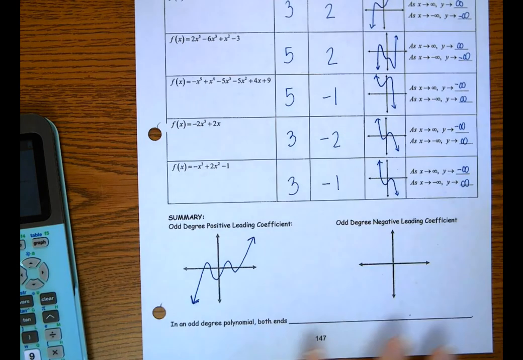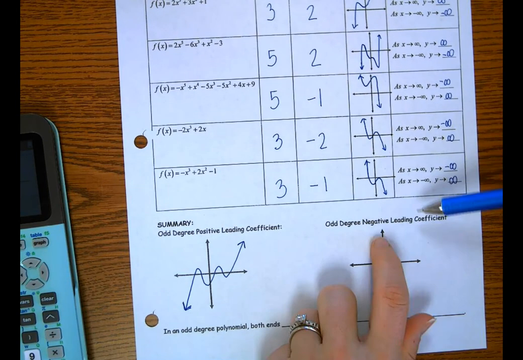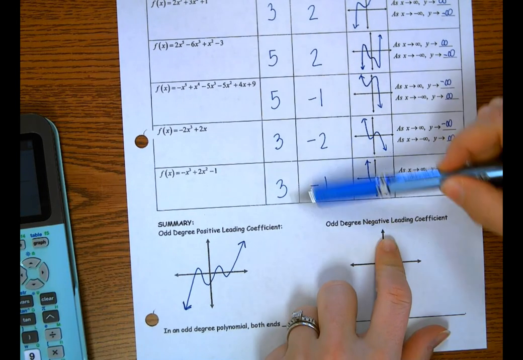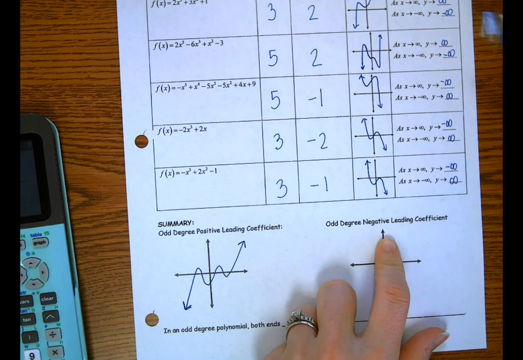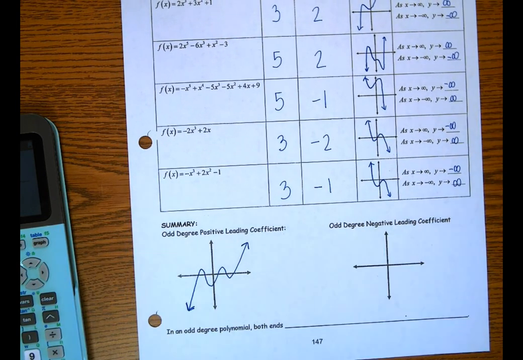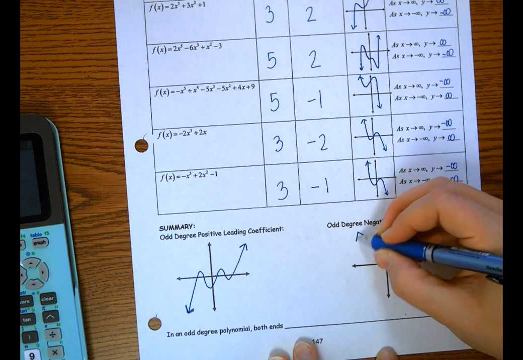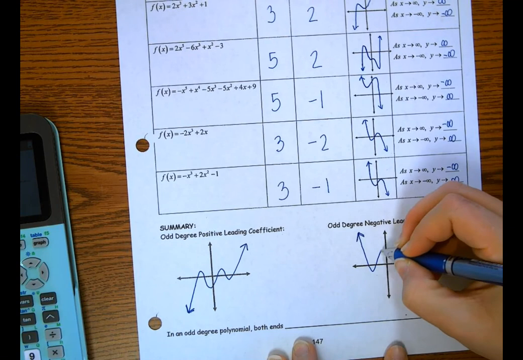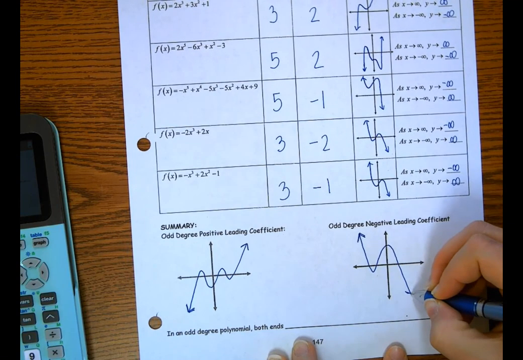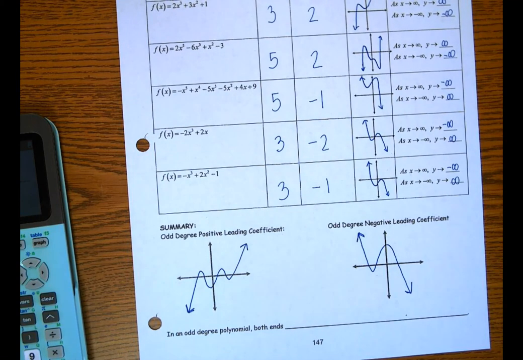So then if we think about the same thing, odd degree, but negative leading coefficients, that's these negative values here. Now my end behaviors are still all the same, but they're the opposite of what we just did. So now we're starting at positive infinity, and it doesn't really matter what the middle looks like for end behavior, but then it ends over here.